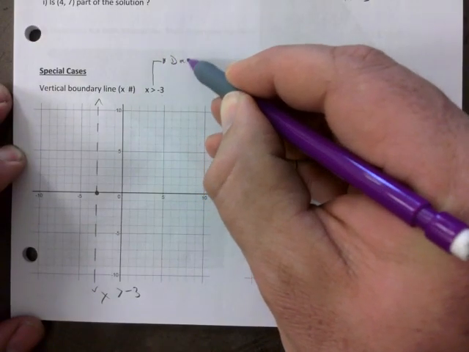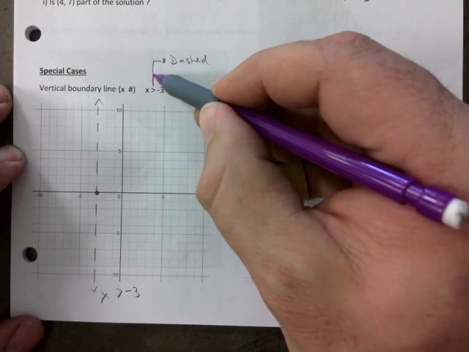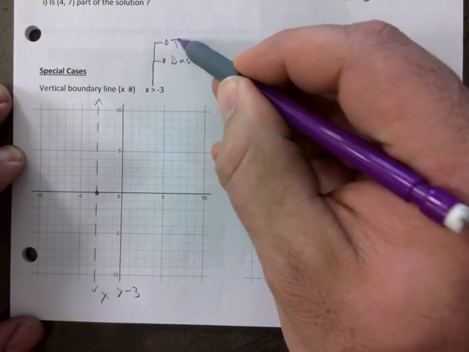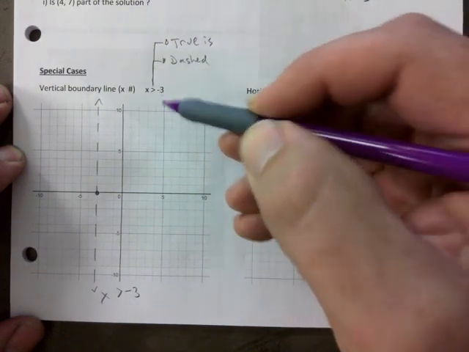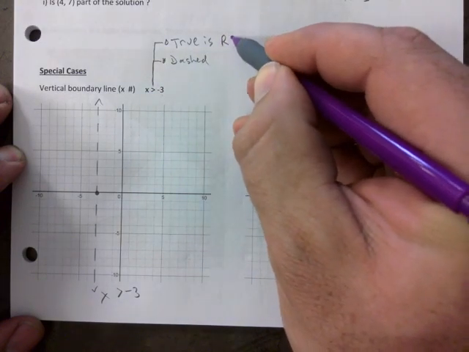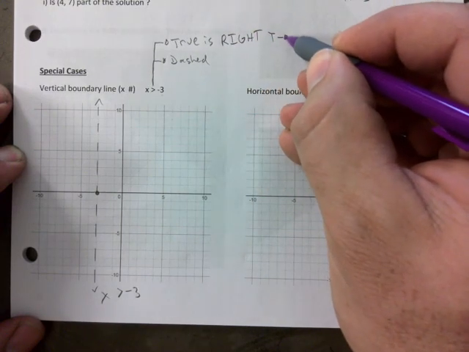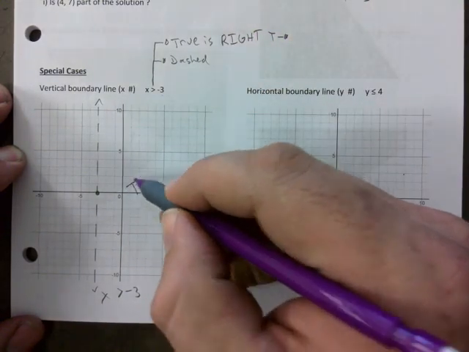That it's dashed. It's already isolated, so we can just go ahead. It also tells us that the true is, if it's a vertical line, greater than is right. So true goes this way. So the true region is here.